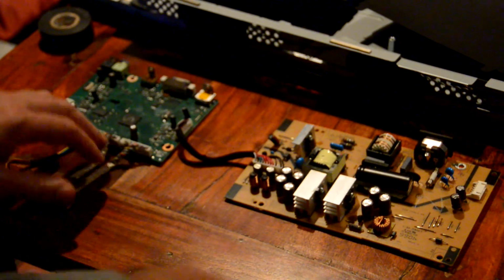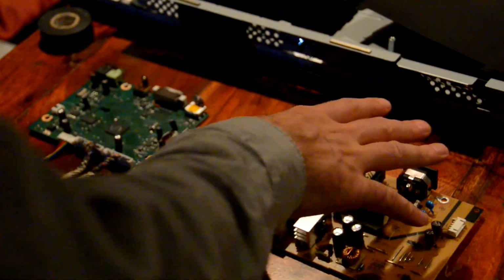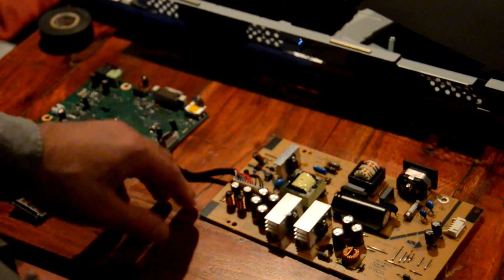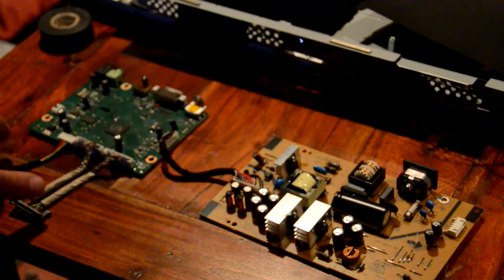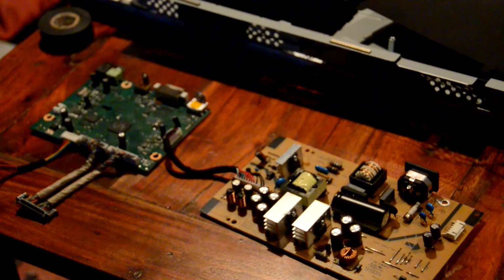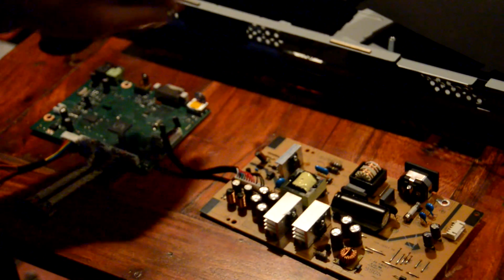No worries. Something to be careful of with electrics always is these big capacitors, they do store electricity. So if you've just unplugged the thing, maybe give it a while, and then always be careful dealing with that board.